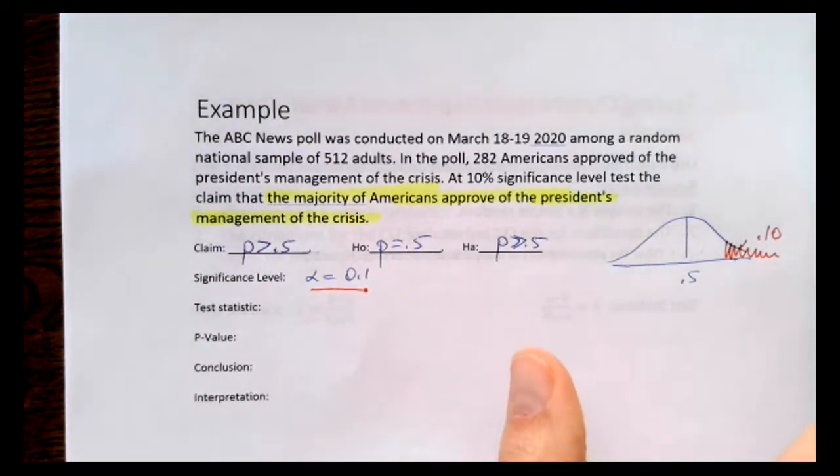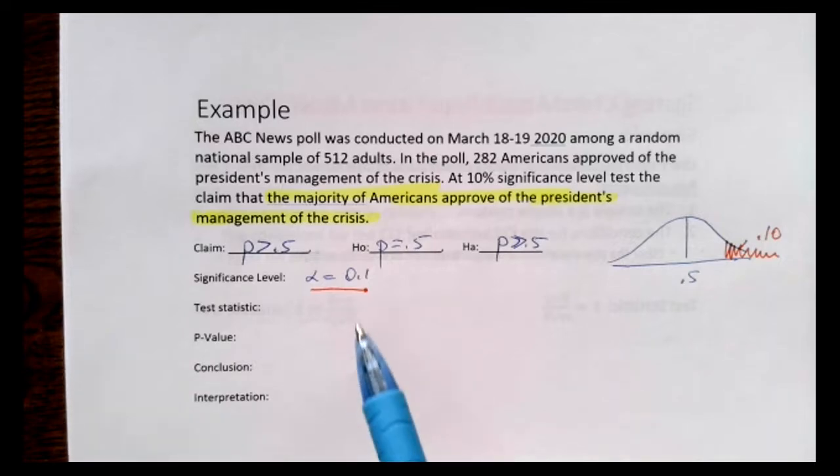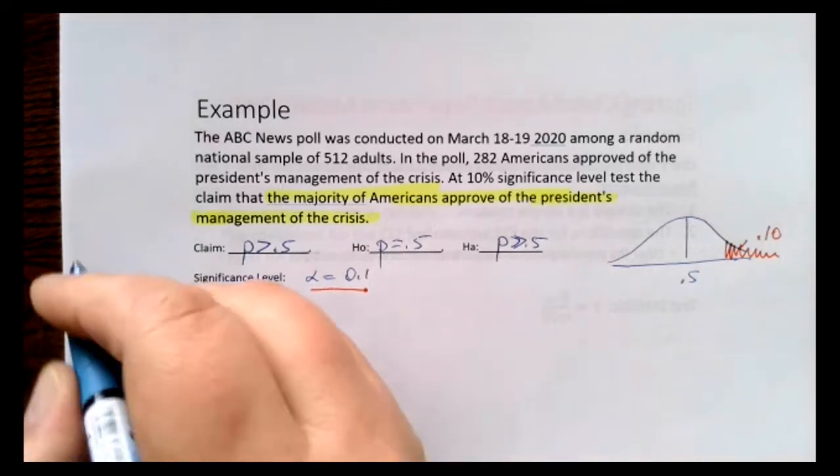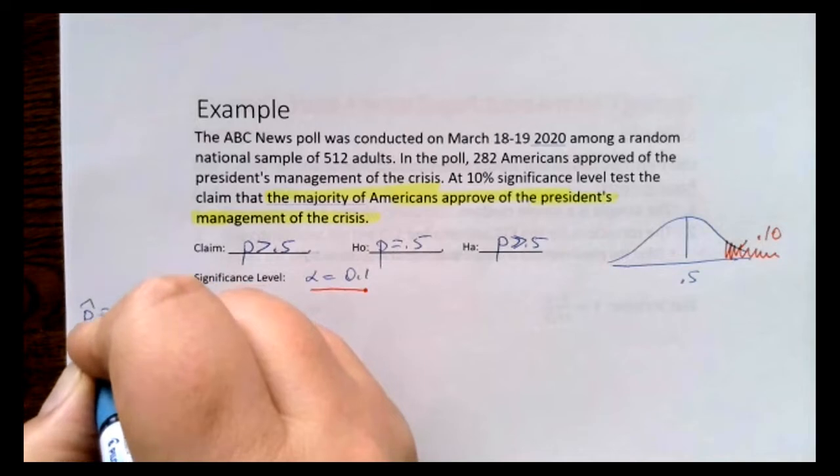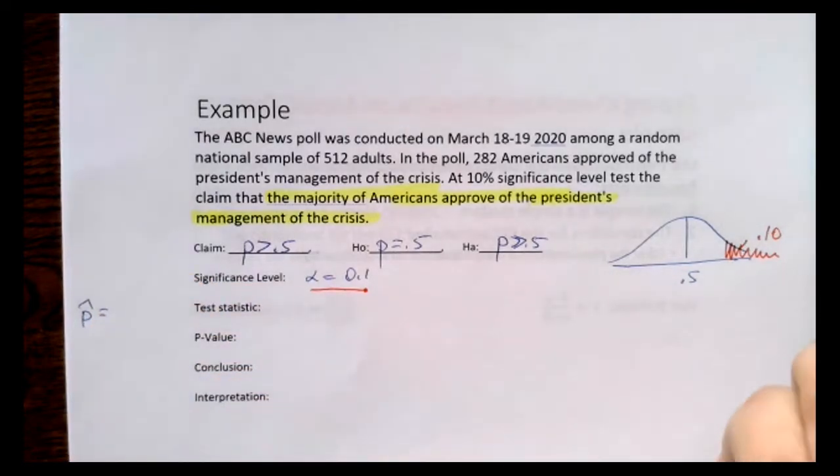Okay, so this is our setup. Now let's go to the test. First of all, what do we have from our test? From the test, we need our p hat. What was the proportion in the sample?